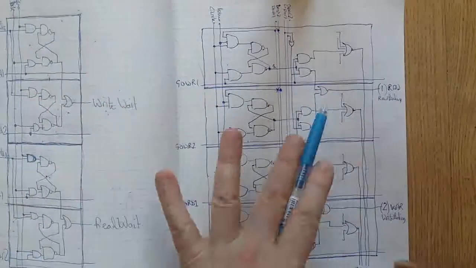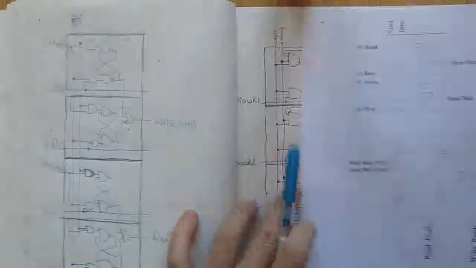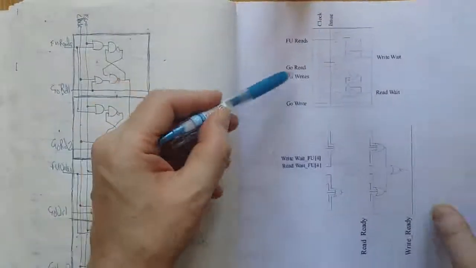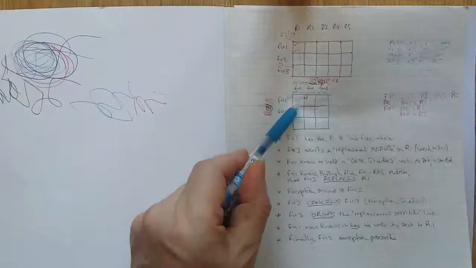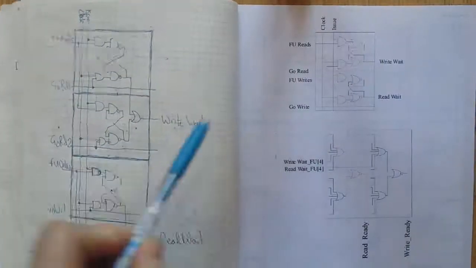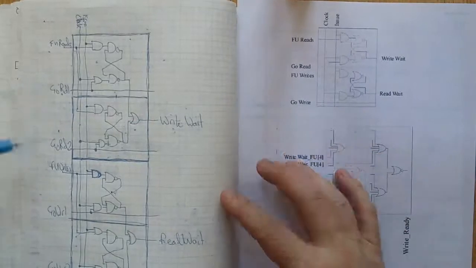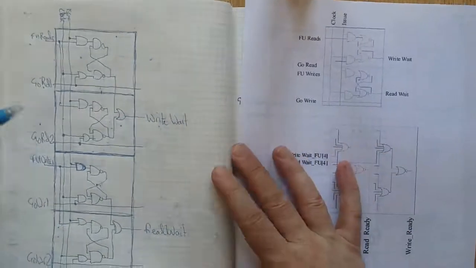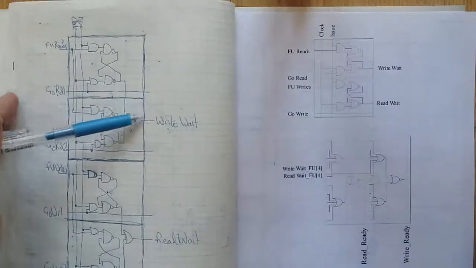But that we covered in another video. We need to cover the modifications: now that we have more than one go read signal and more than one go write signal in this cell, we need to reflect that in the multiple go reads and multiple go writes in the function unit to function unit matrix as well.